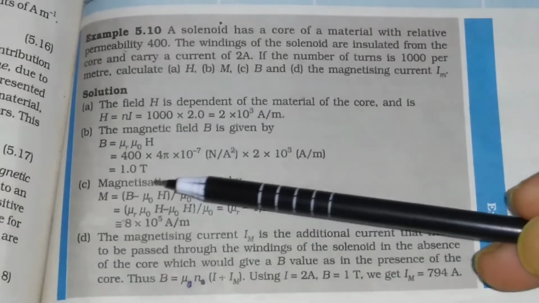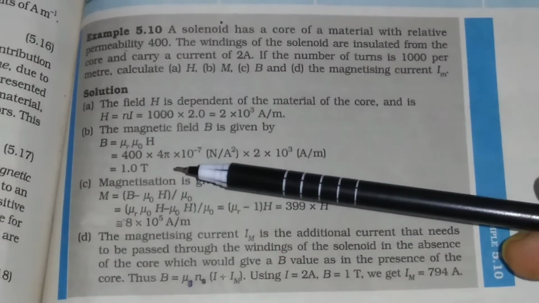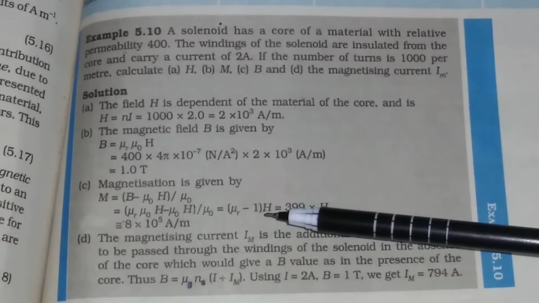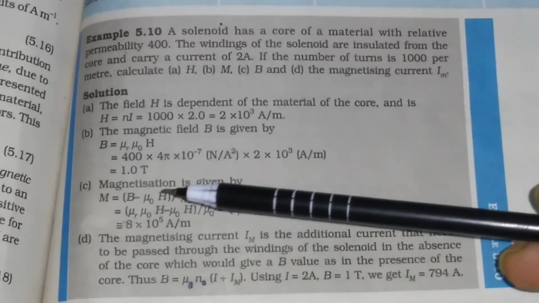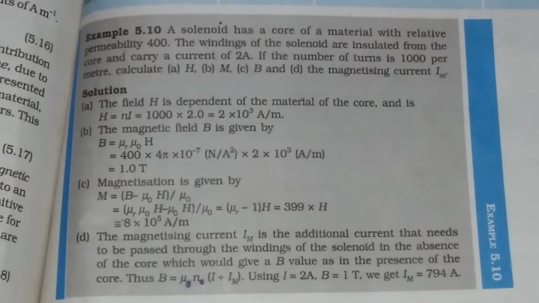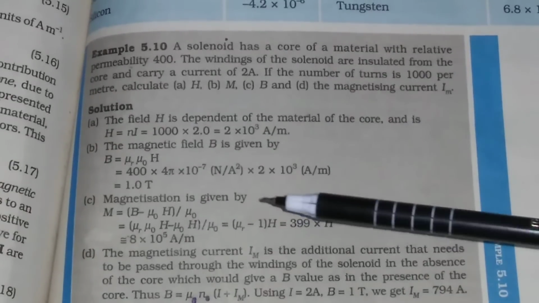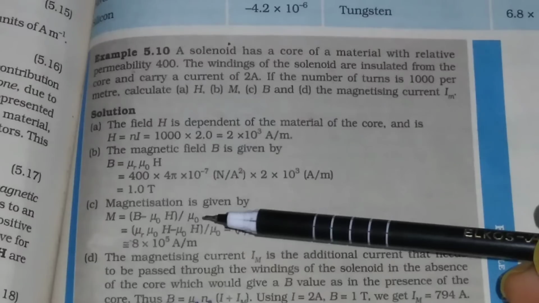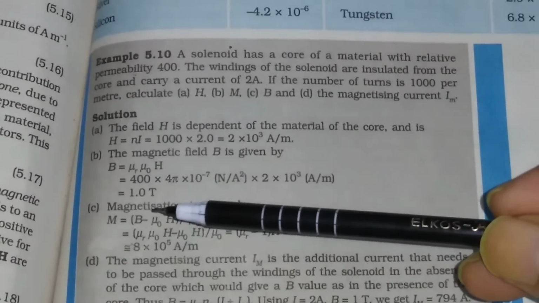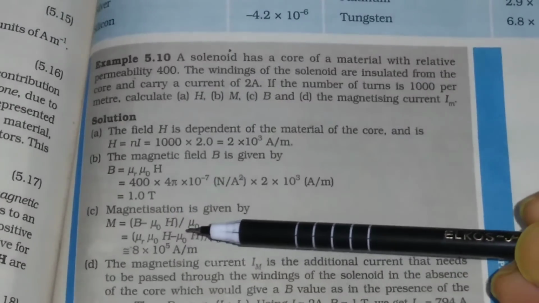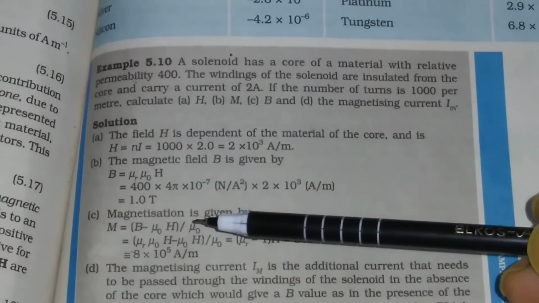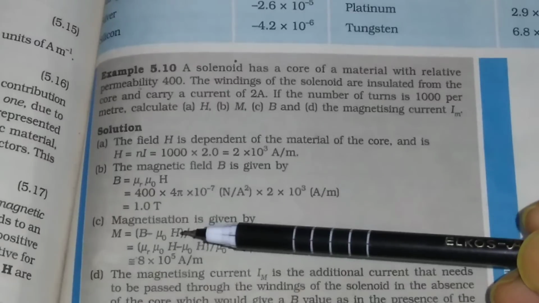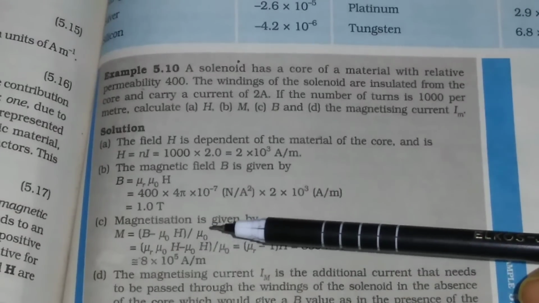Now let us calculate the magnetization. Magnetization can be written in the form of mu r minus 1 into H, because M is equal to B minus mu 0 H divided by mu 0. This equation we have discussed in equation 6. In equation 6 we have B equal to mu 0 into H plus M. So M will be equal to B minus mu 0 H divided by mu 0.